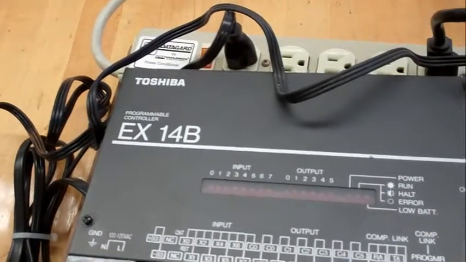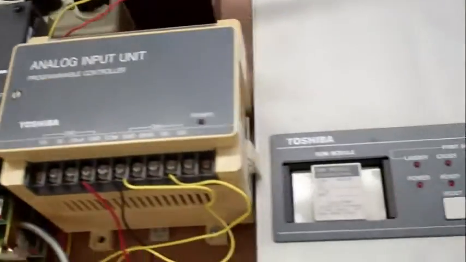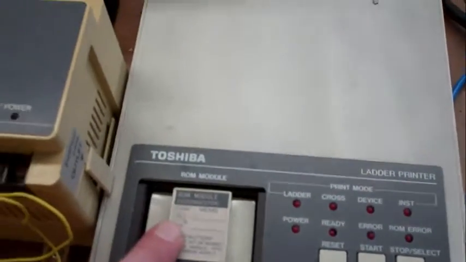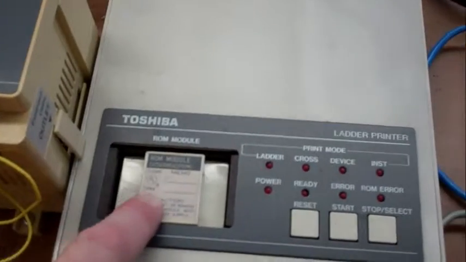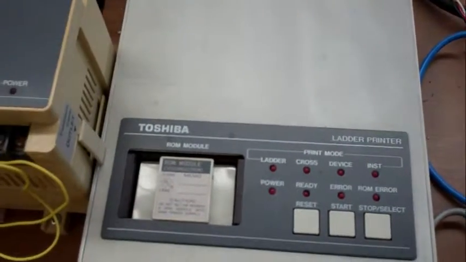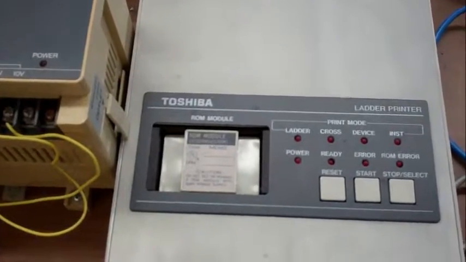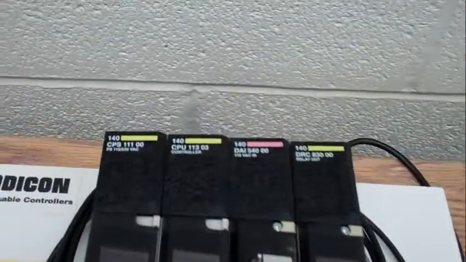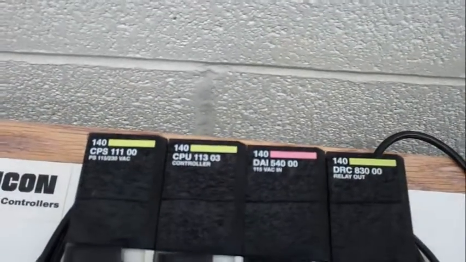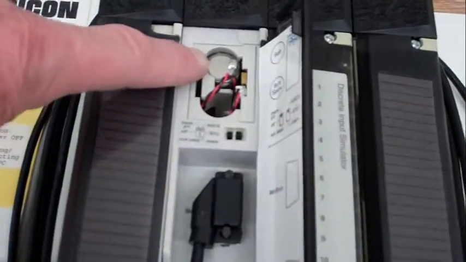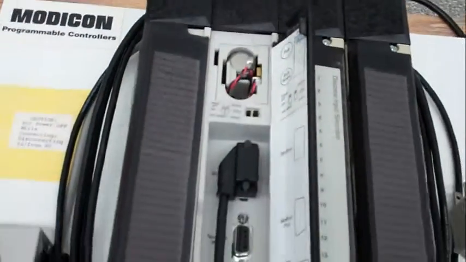Our Toshiba PLC has a memory module, a ROM module that can be programmed, and the program will remain even after the power is removed. Our Modicon PLC has a battery supported system.